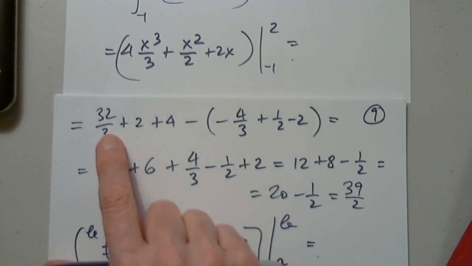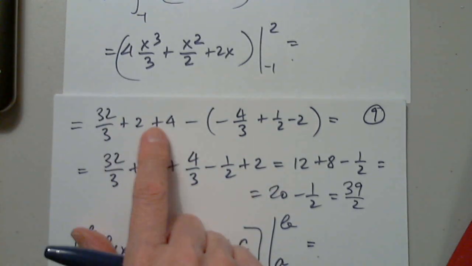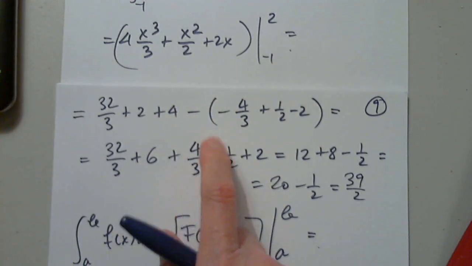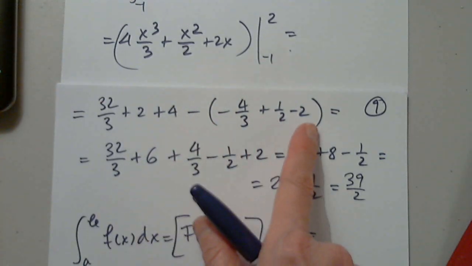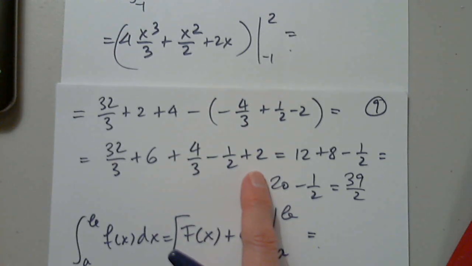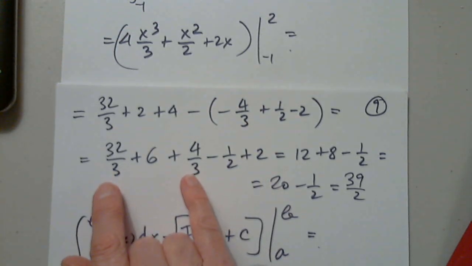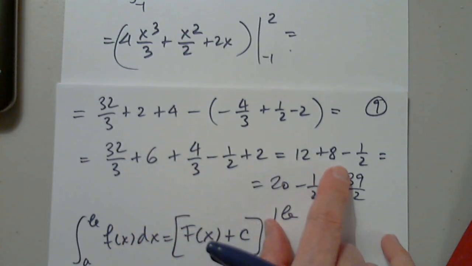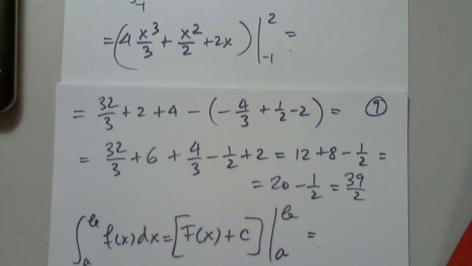And then I have 32 over 3 plus 6, and then I distribute negative 1 to 4/3, and then negative 1 to 1/2, and then negative 1 to negative 2. It happens that this is 36 over 3, which is 12. This is 8, and then minus 1/2. And then 20 minus 1/2 is 39/2. Is this okay?